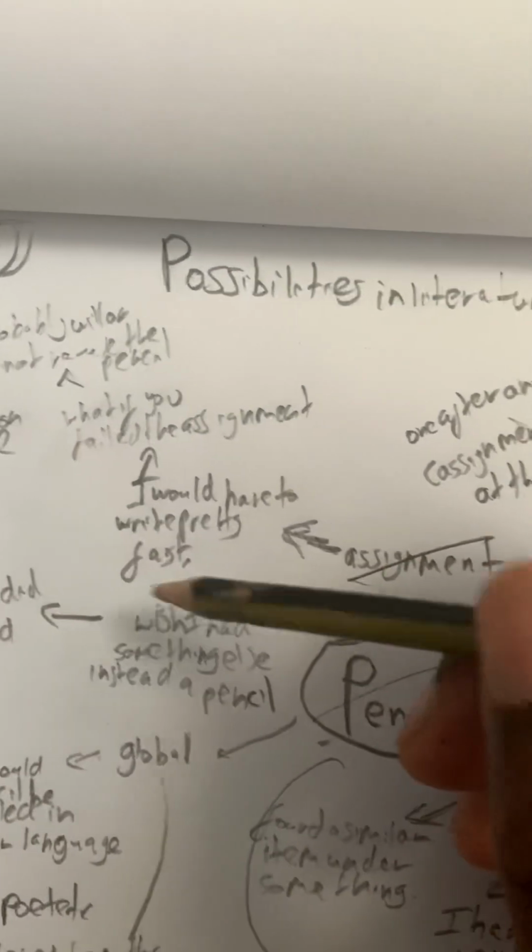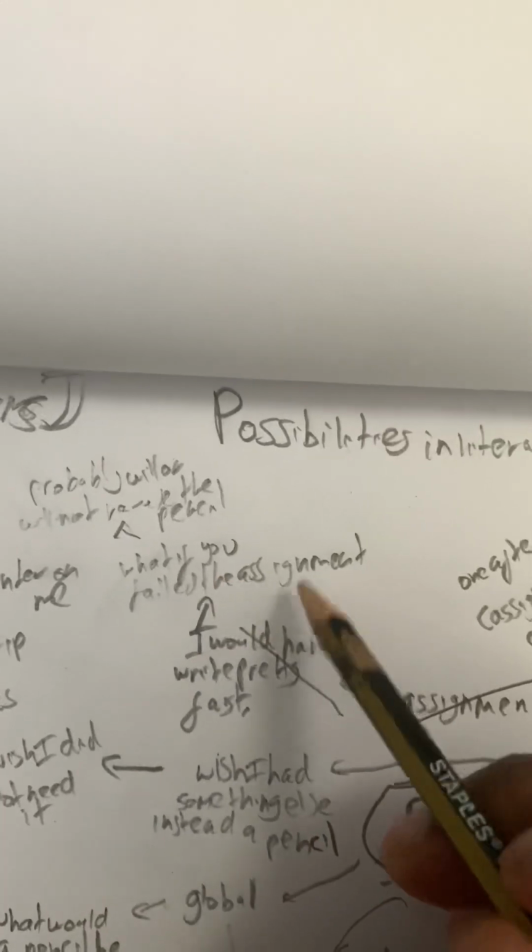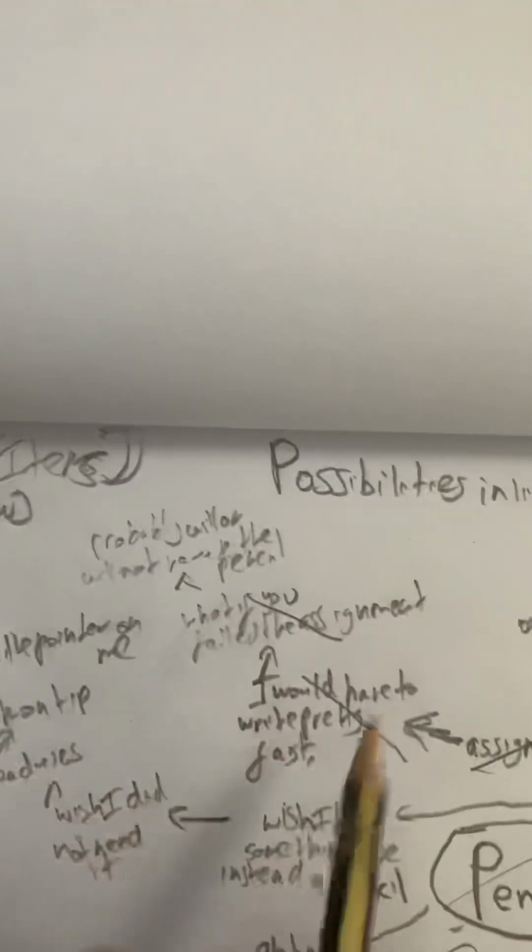And what about the pencil speed? I would be having to write pretty fast. And then what if you fail to do the assignment? If you fail to do the task, what does that mean for the pencil? You'd have to reuse it, so that also means you'd have to place it close by. And if you finish the assignment, you hope that you might not have to reuse the pencil.